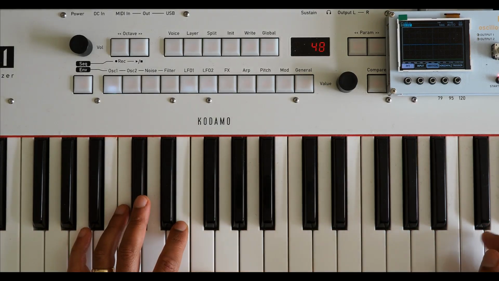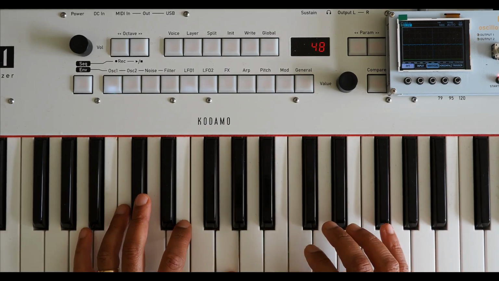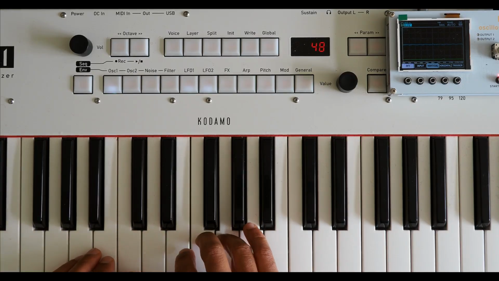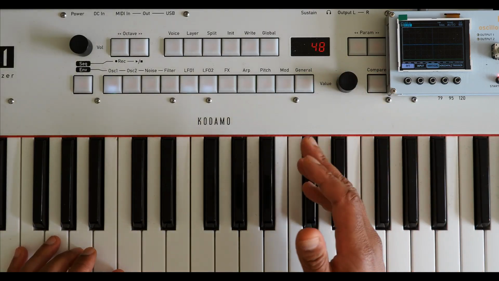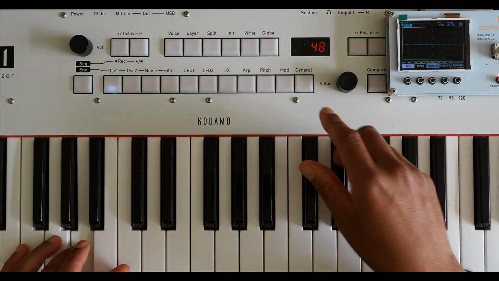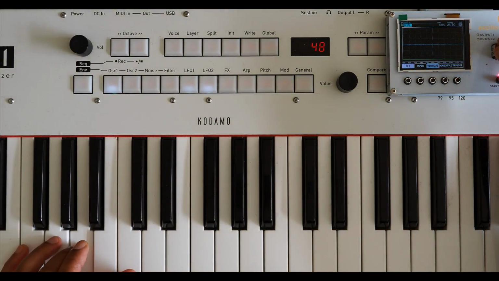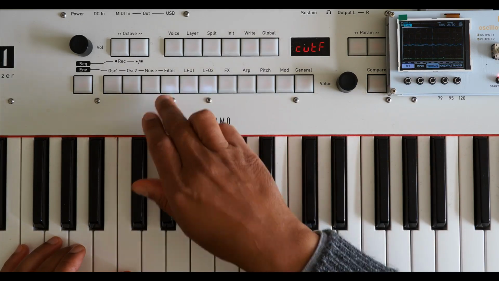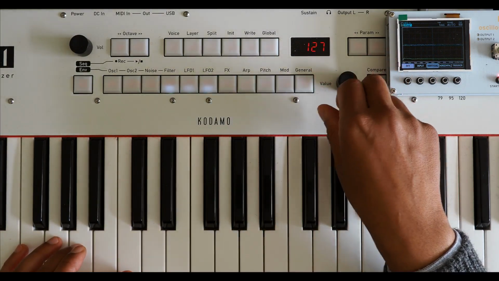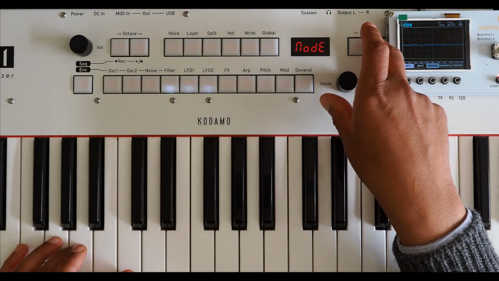We hear 2 things. One, we hear there's some aliasing. But we can also hear that when we play it at this pitch, we're getting a more standard sound. So let's have a look at the oscilloscope and see what it looks like. And the filter's having an impact as well. So let's get rid of the filter for now, just for the sake of this.